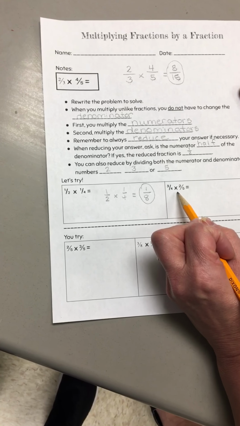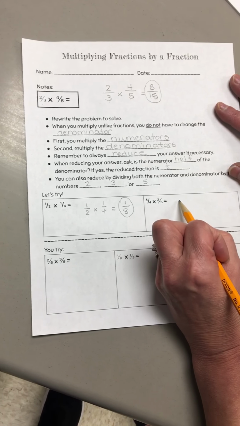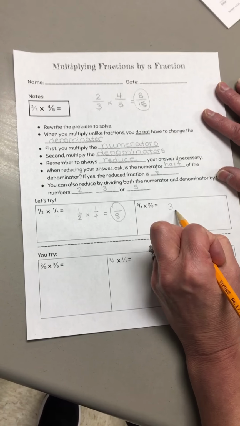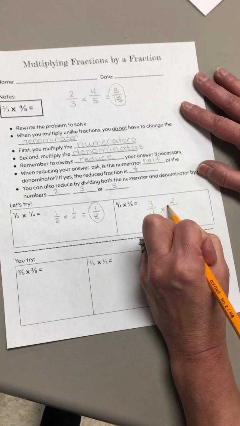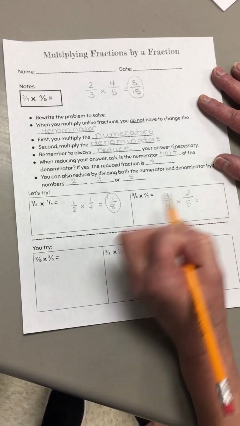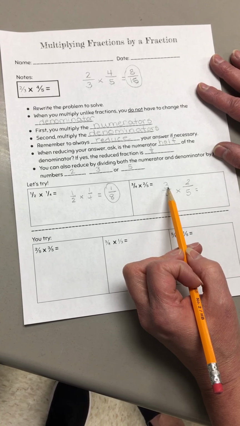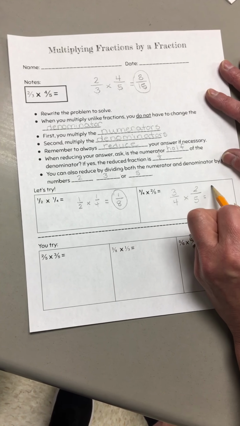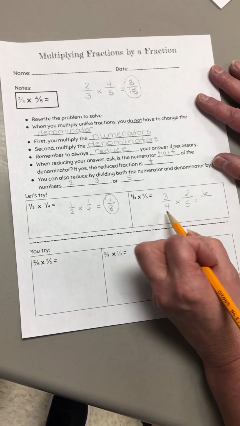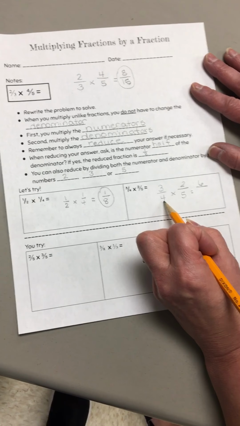Let's try 3/4 times 2/5. First, I'm going to rewrite the problem. And I start with the numerators. 3 times 2 is 6. Whoops. And then the denominators, 4 times 5 is 20.